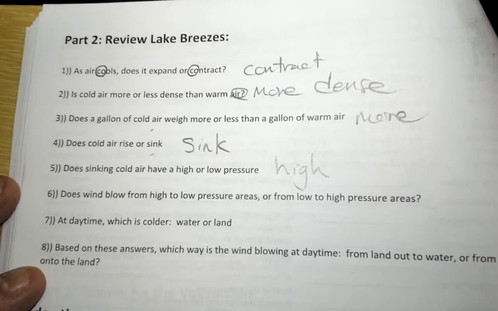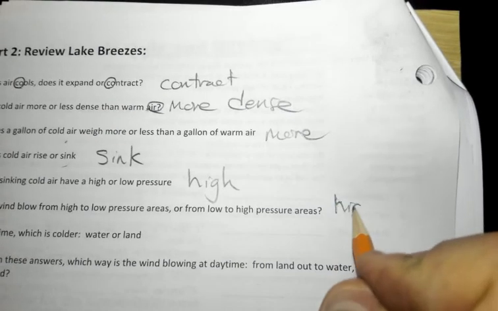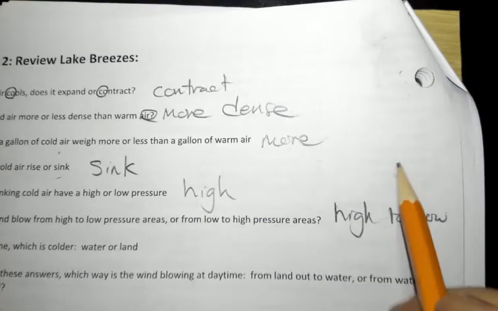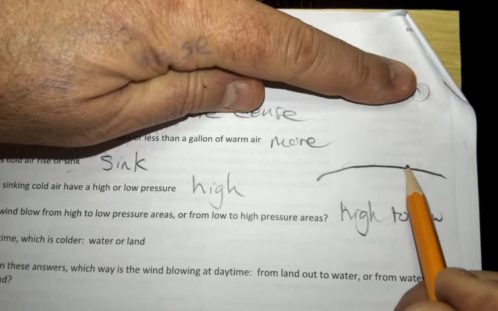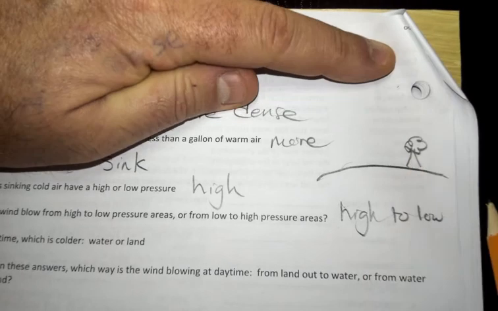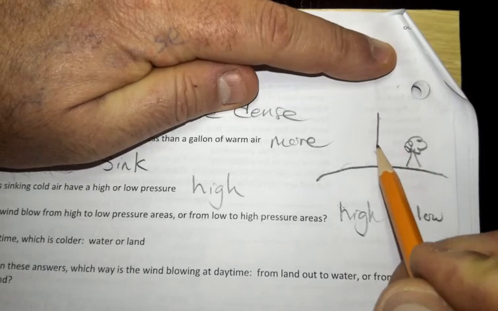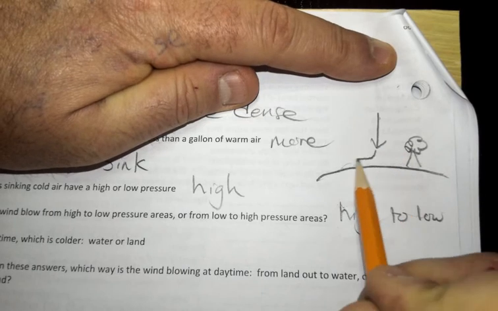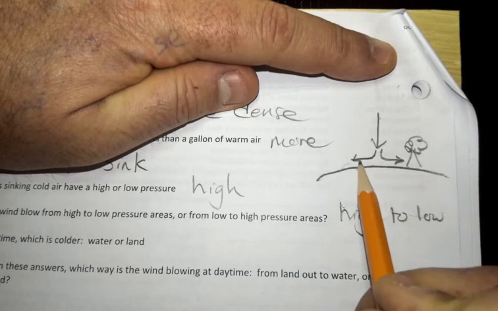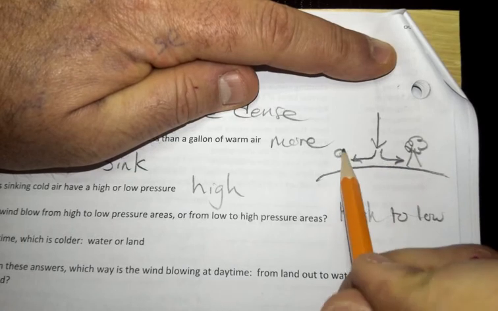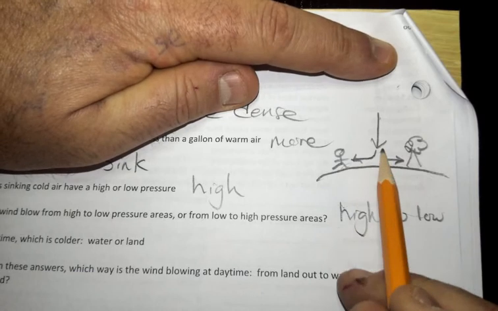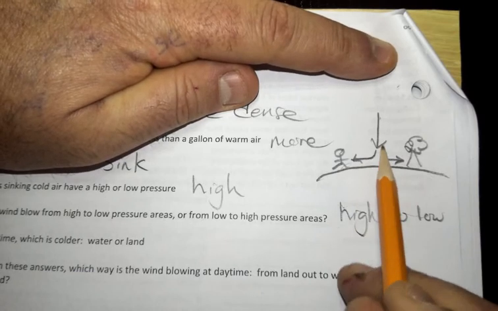Does wind blow from high to low or from low to high? It goes from high to low. If I draw a picture of this, here's the land. We can put a little tree there to help us out. If we have sinking air, it's going to eventually hit the ground and it's going to either move one way or the other. And so if we're standing here, we feel the wind blowing from this place of sinking, from this place of high pressure.